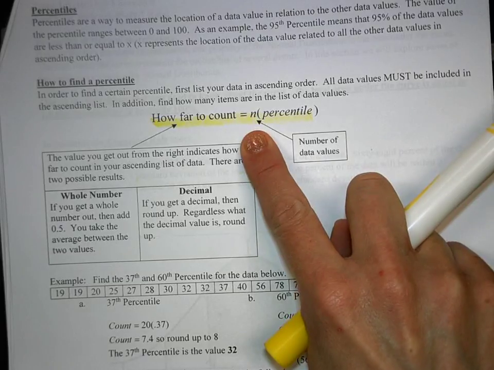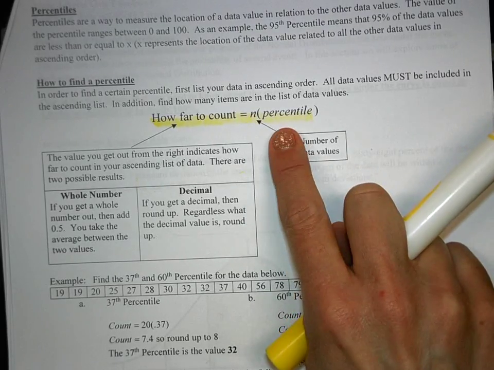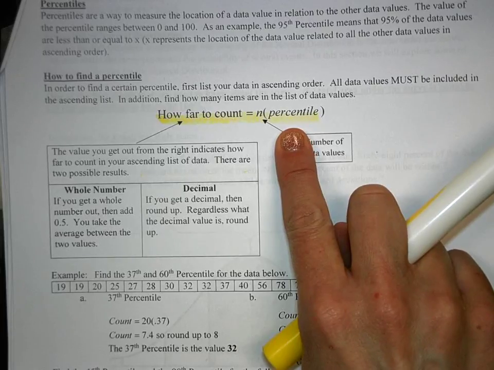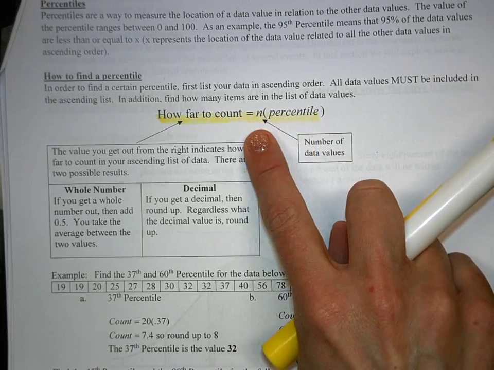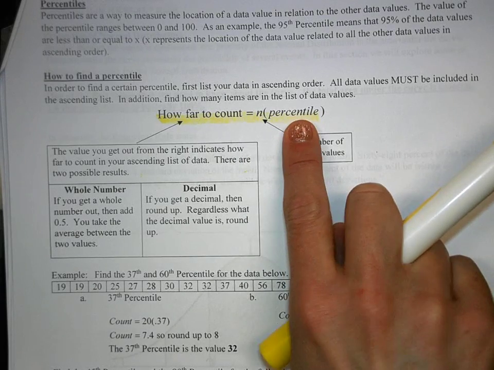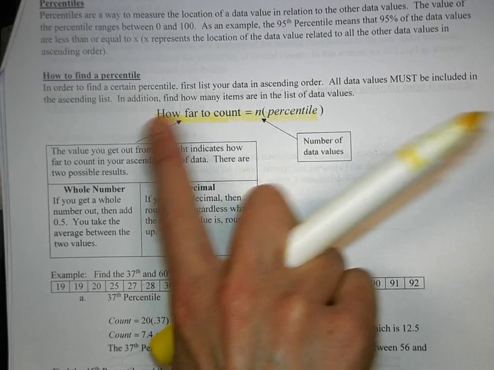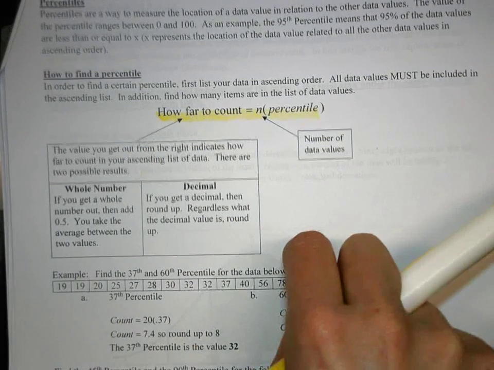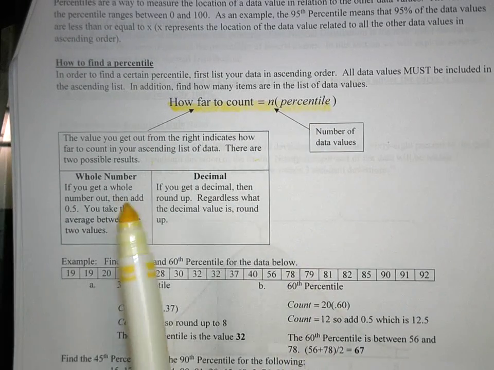And then you're going to take that value and multiply it by your percentile. So if they were wanting to know the 50th percentile, you would multiply it by 0.5. You would take 15 times 0.5. Okay, and then whatever answer that gives you, that tells you how far you're going to count. Okay, so this is important, these two pieces.